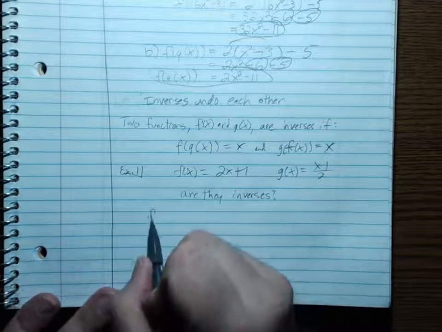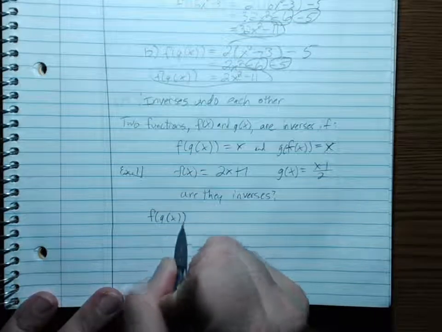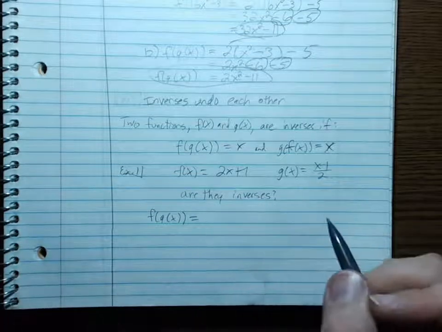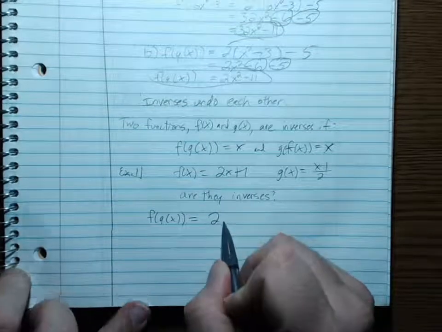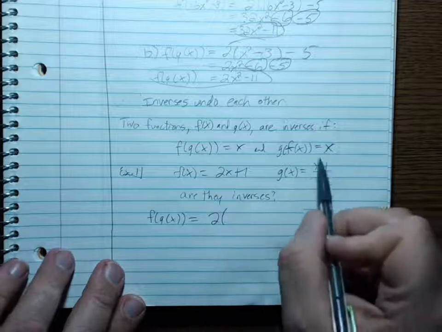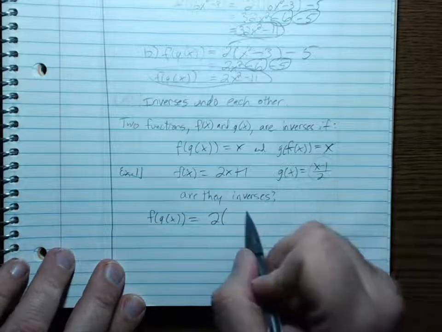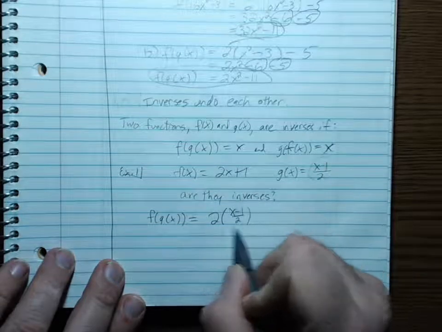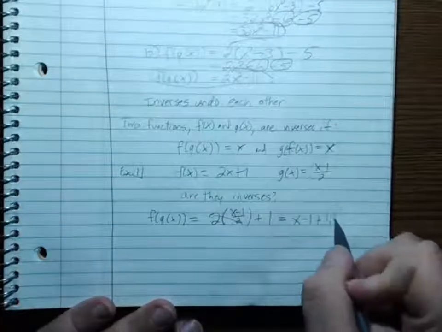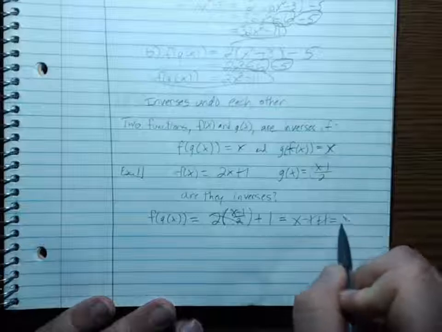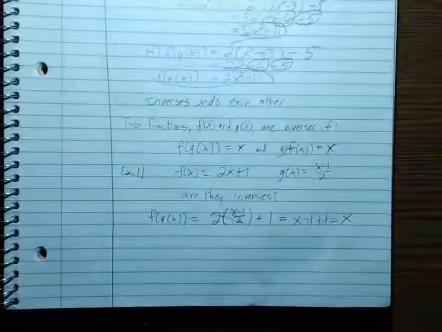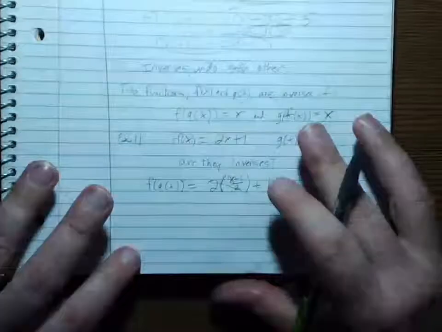First, we need to know, is f of g of x equal to x? So this is how we would do it. We would take our f function, right? And then we would stick this whole thing in for x here. So we got 2 times x minus 1 over 2, plus 1, and the 2s cancel, and negative 1 plus 1, well, those cancel out as well. So you get x. It's like I set it up that way.